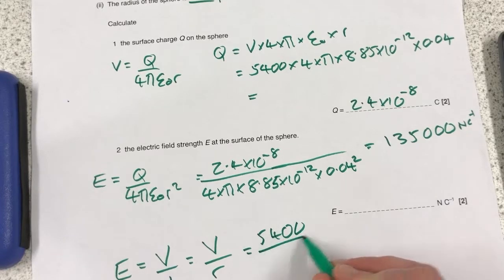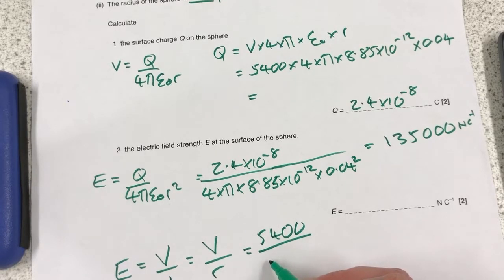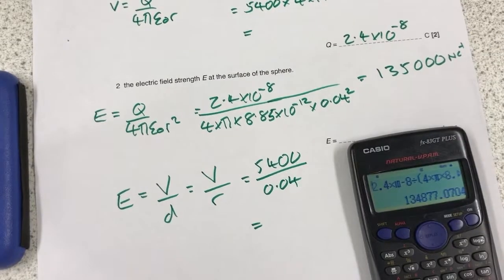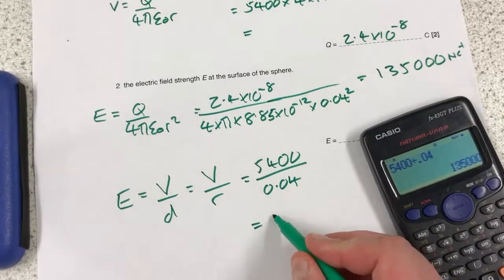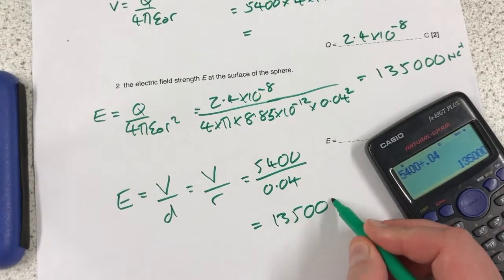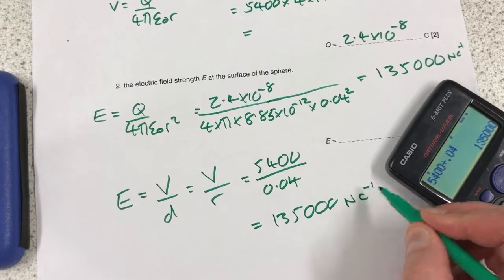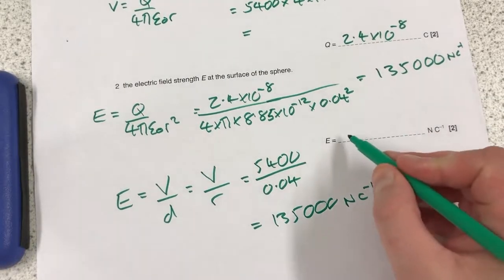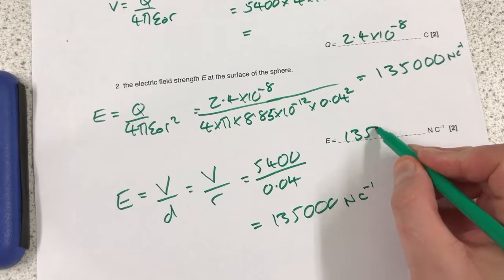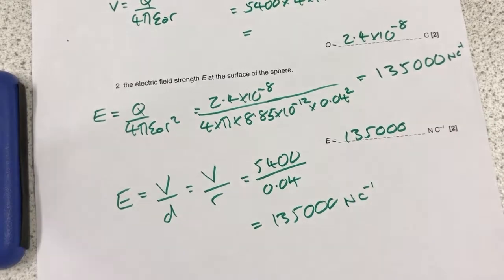If I was to divide that by the radius, 0.04, I should end up with the same answer, 5,400 divided by 0.04, and I get exactly the same answer, 135,000 newtons per coulomb. So definitely my answer here is going to be 135,000 newtons per coulomb.